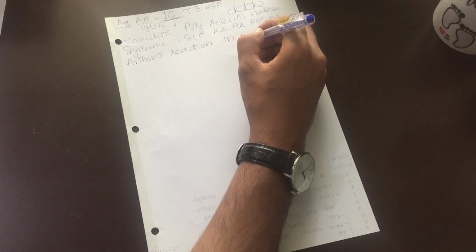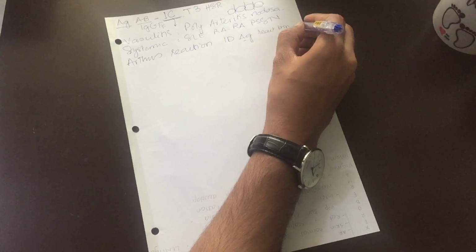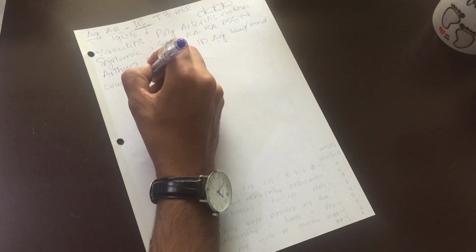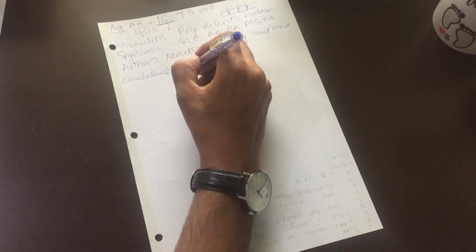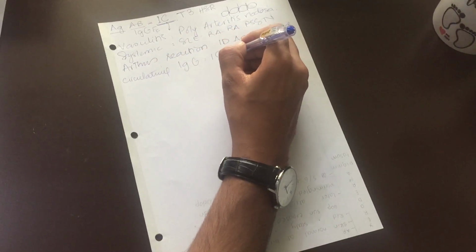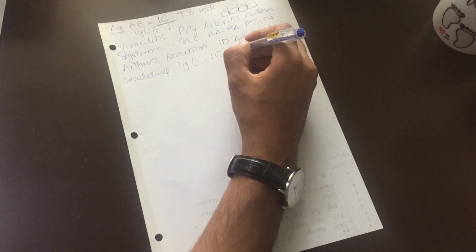The intradermal antigen binds with the circulating IgG antibodies, and it causes the formation of immune complexes.